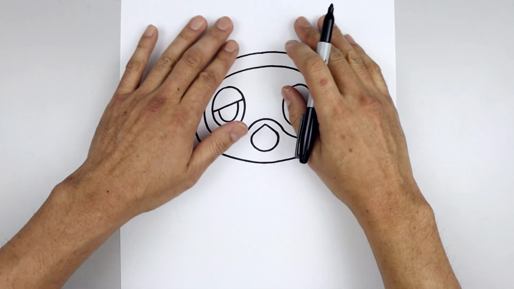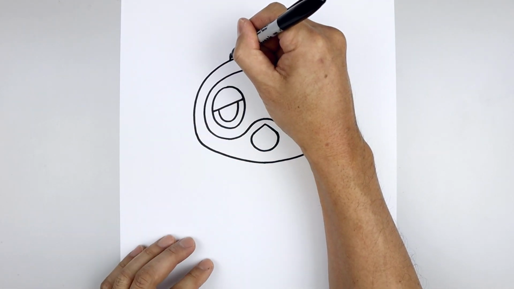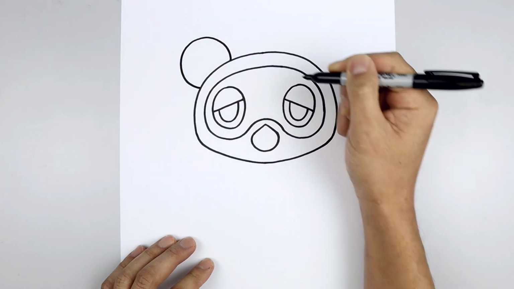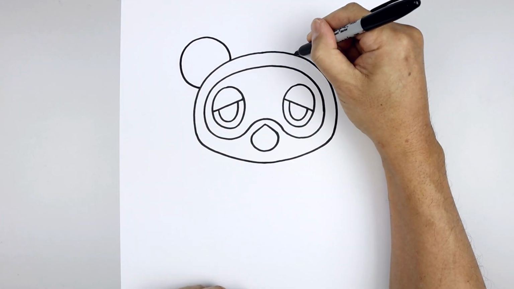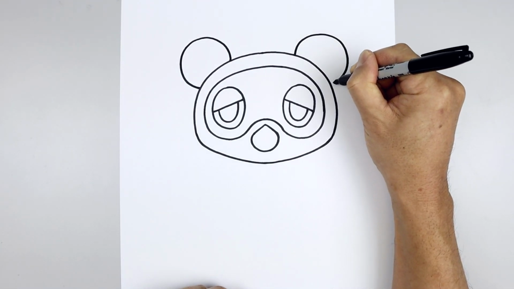Let's move back up to the top and draw on the ears. We're going to line up with the center of the left eye, step up towards the top of the head, and draw a circle. We'll go up, come around, and then back in towards the side of the head. Let's do the same thing on the right. Going up, around, and then in.